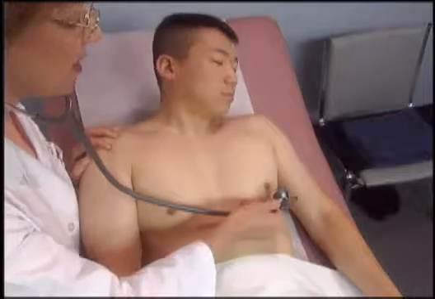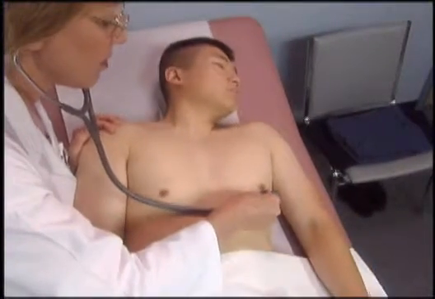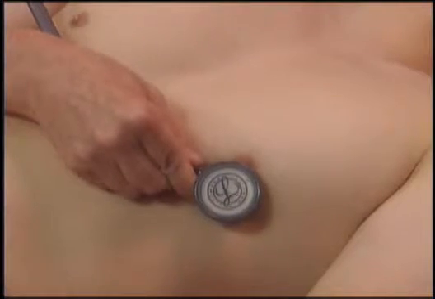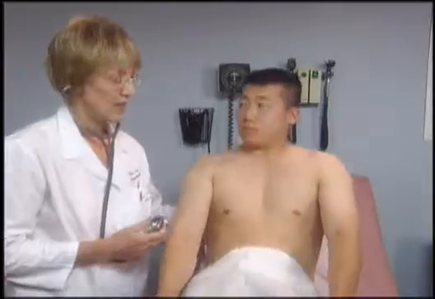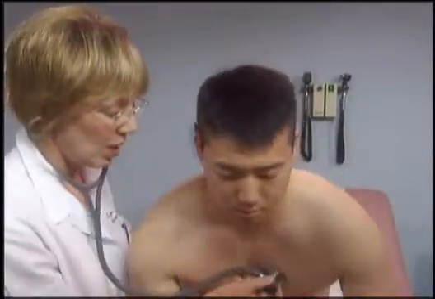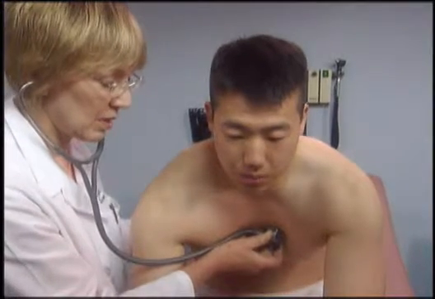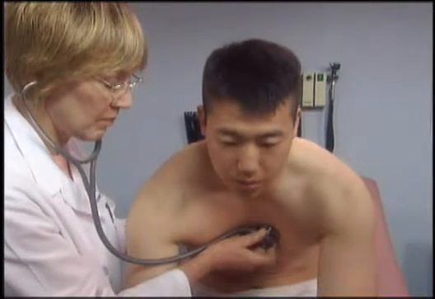Next, roll the patient partly onto the left side and use the bell to detect diastolic sounds such as mitral stenosis or S3. Then, with the patient seated and leaning forward, listen along the left sternal border and at the apex for the soft decrescendo diastolic murmur of aortic insufficiency.